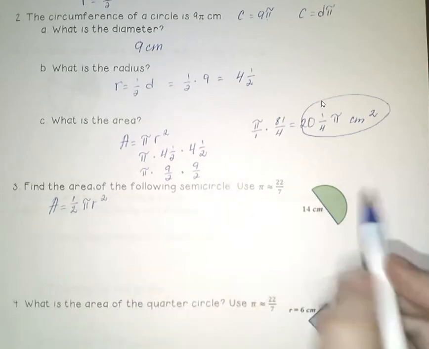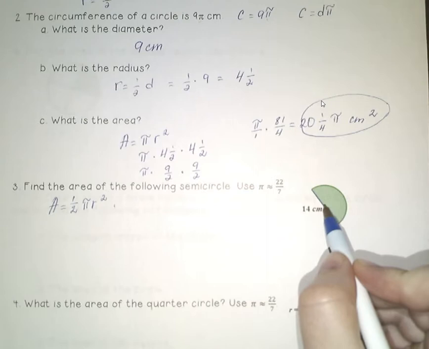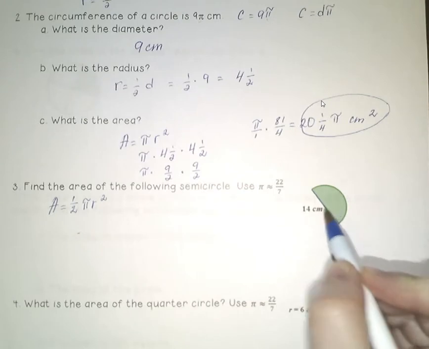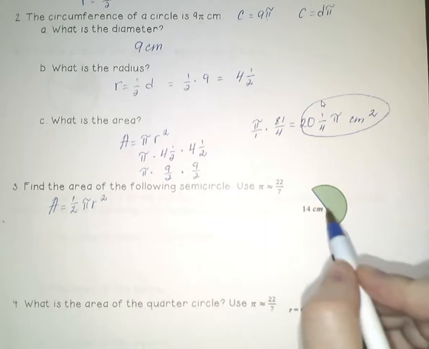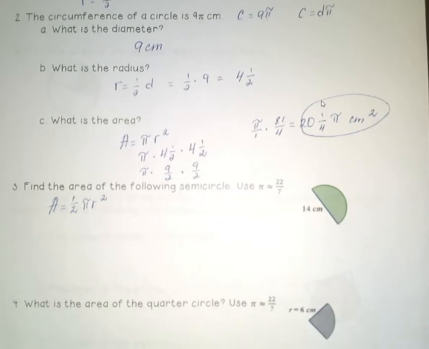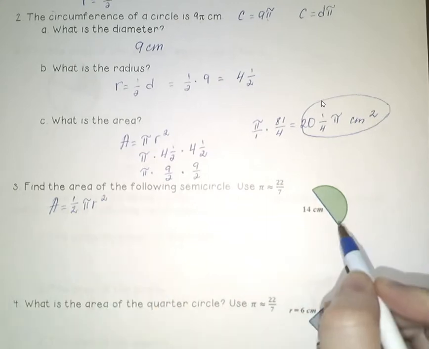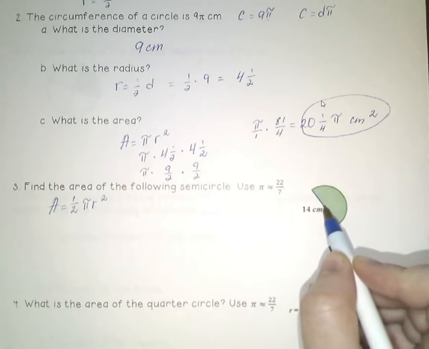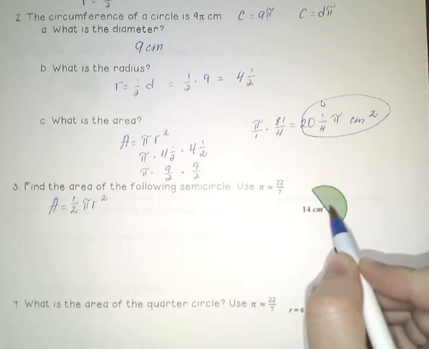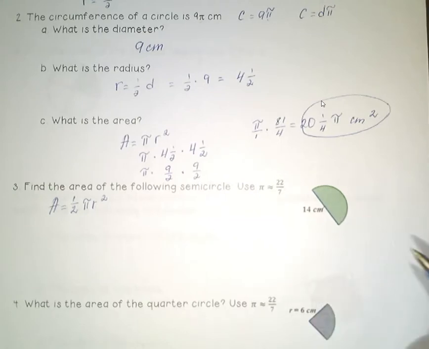I'm looking at this semicircle right here, and the diameter of this semicircle is 14 centimeters. So to find the radius, I'm going to divide 14 by 2, or take 1/2 of 14, which is 7, right?